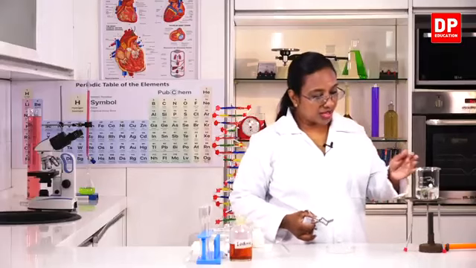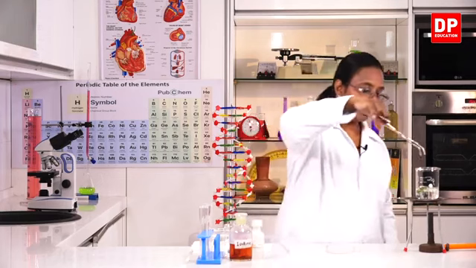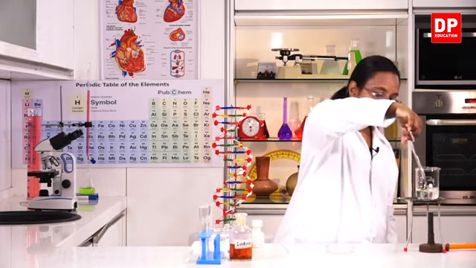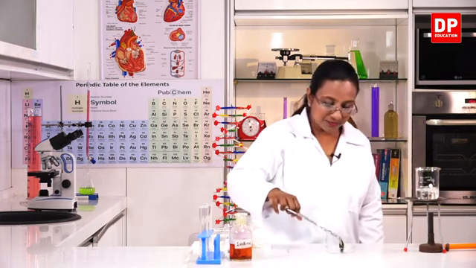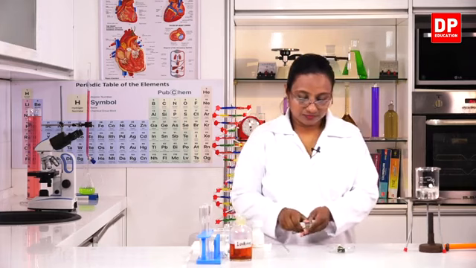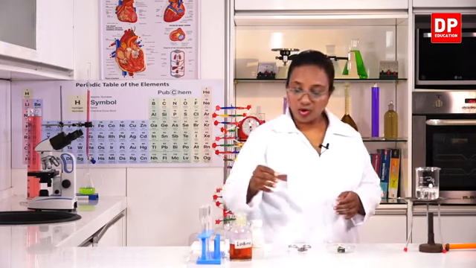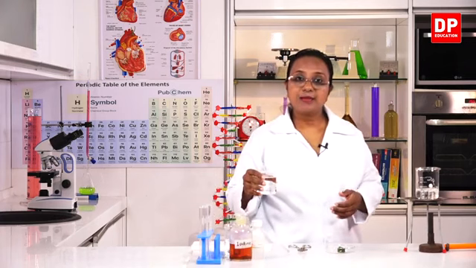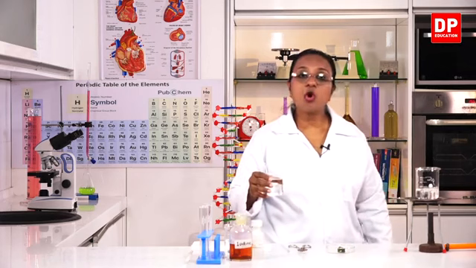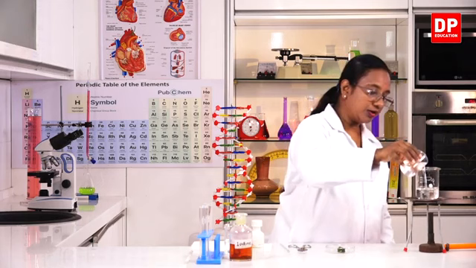Okay students, now that the leaf is boiled enough, I will take it out of water. First I will remove the leaf and place it on this, and also I will need some more water because I am going to do the next step where I will need a water bath. So to this I will add more water.